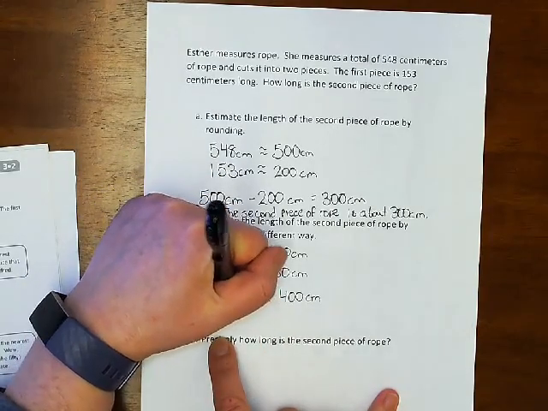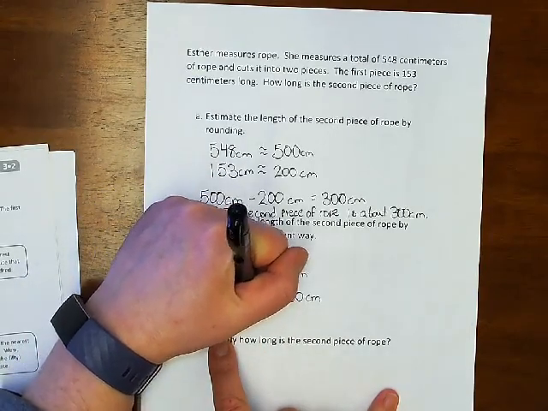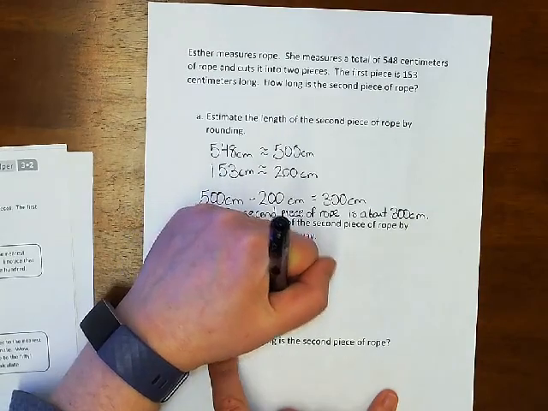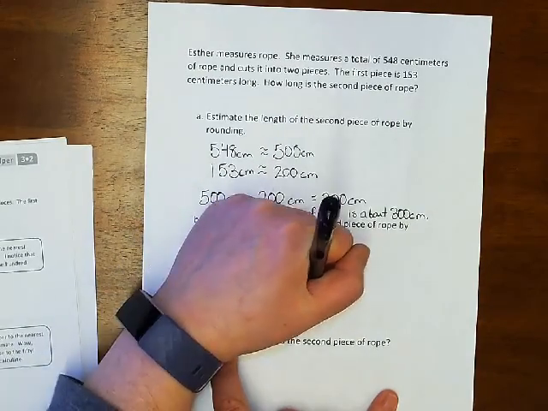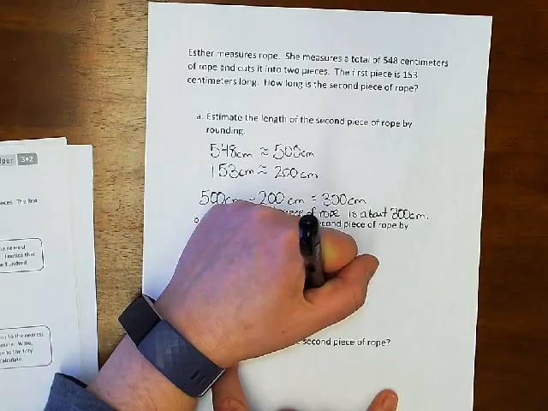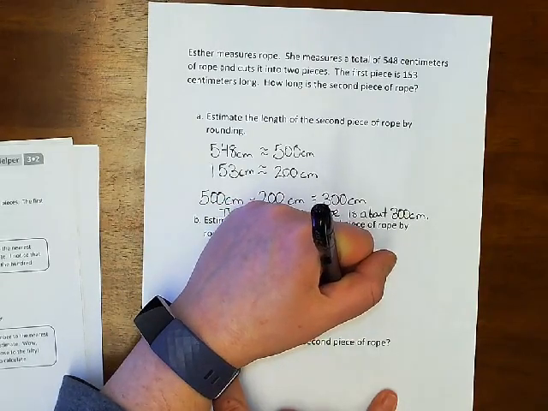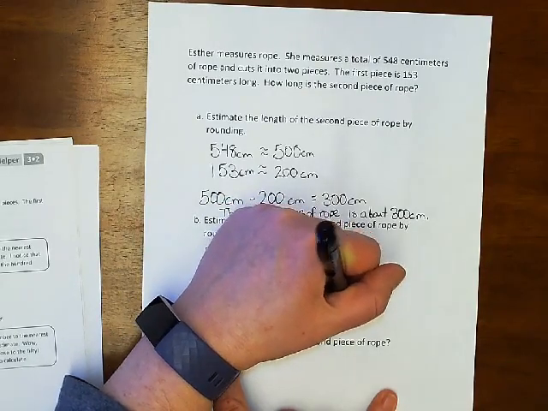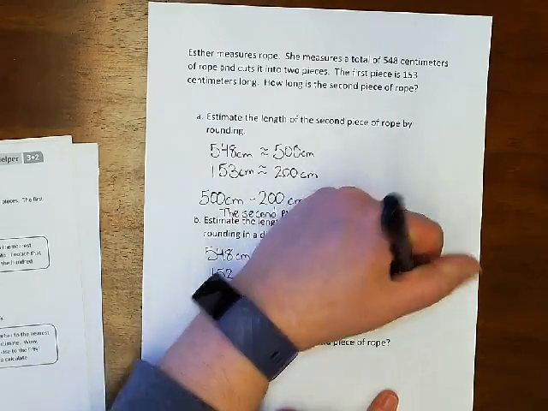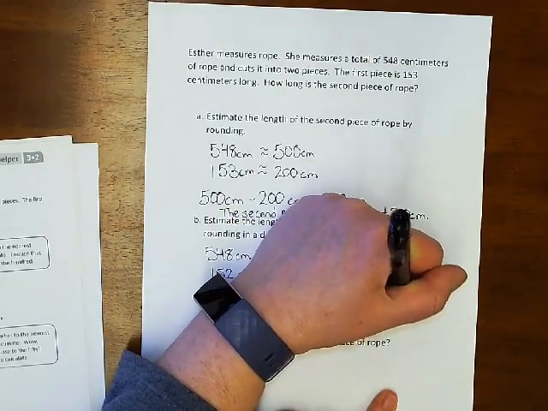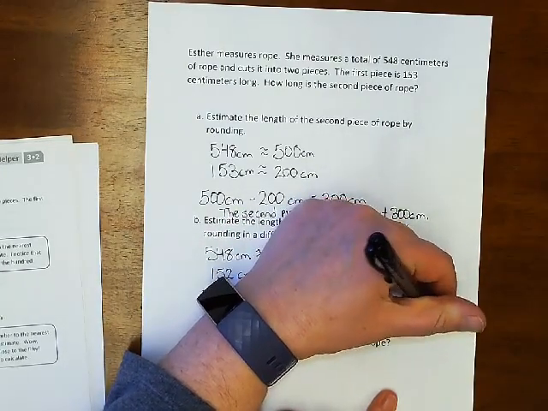So the second piece of rope is about 400 centimeters long.